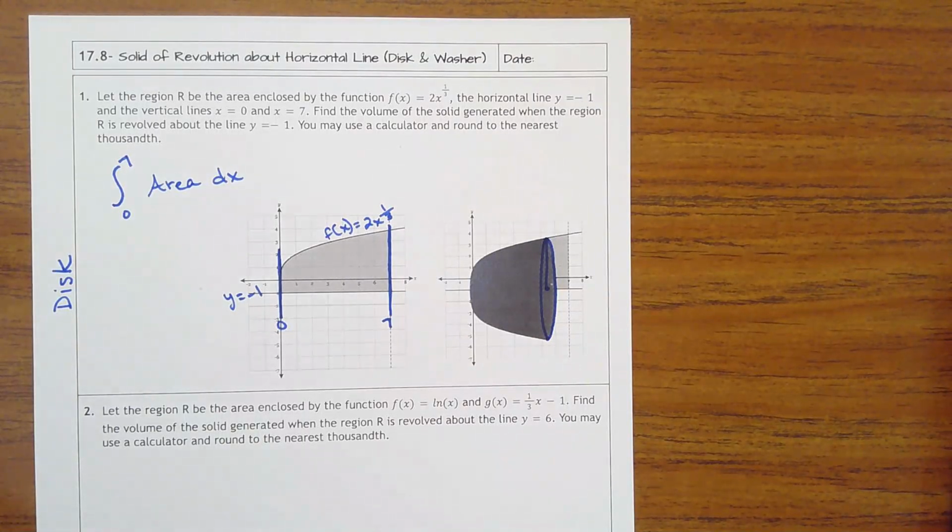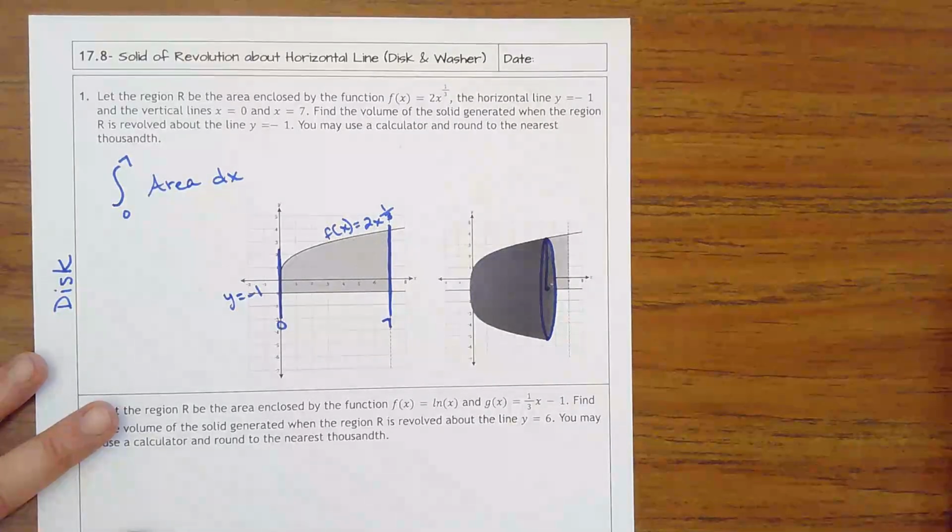Lesson 17.8, solid of revolution about a horizontal line. This is called disk and washer. First problem is a disk problem. The second one's a washer problem. What you've got to think about is creating a three-dimensional shape again because we're trying to find volume.